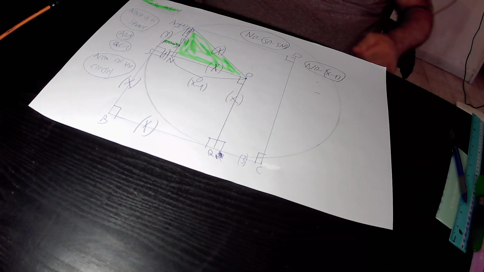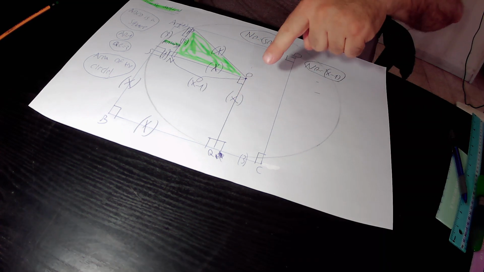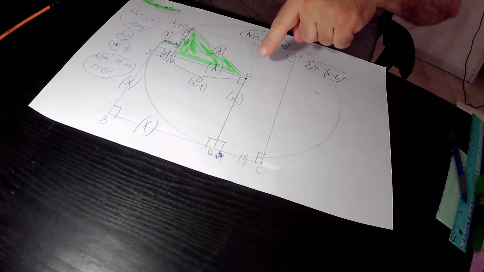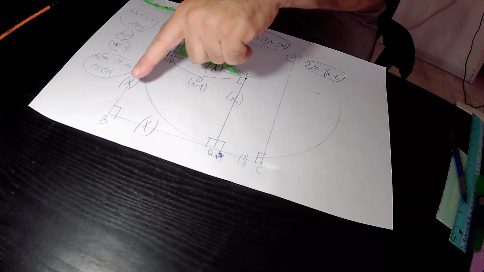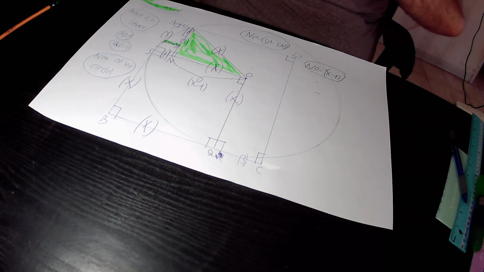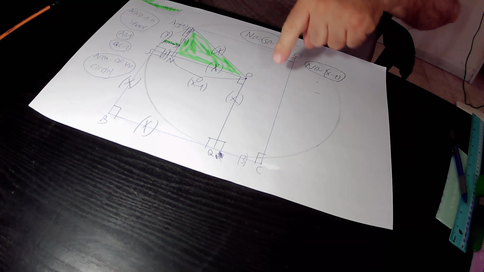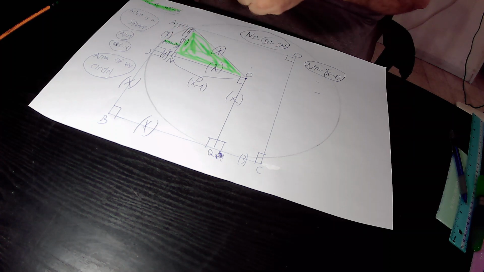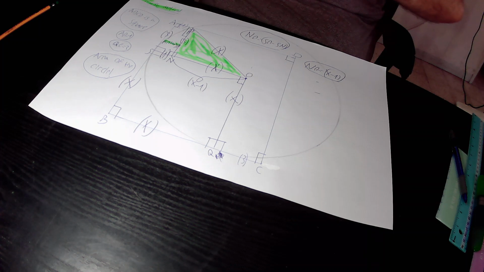Likewise, according to the same rule, in the same rectangle SOQB, side OQ must be equal to the opposite side SB. But OQ is X, therefore SB must also be equal to X units in its length. So we found out that quadrangle SOQB is not just a rectangle but a square. Why? Because all of its sides are equal to each other, each side of this square SOQB equals X units in its length.